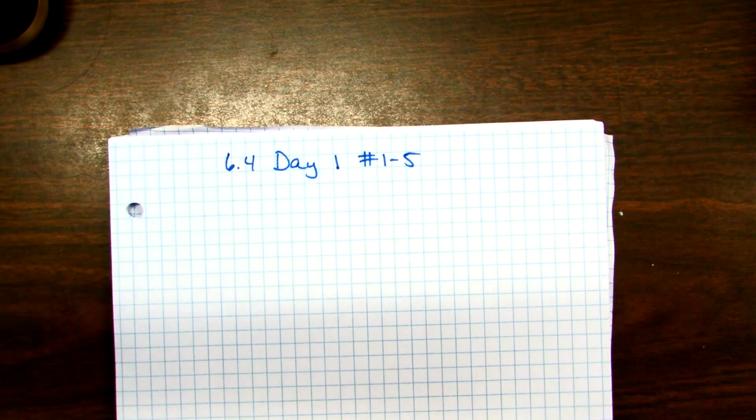Please, I'm begging you to label your paper. It's very hard to grade your packets when I have to look for stuff, and sometimes I just can't find it, and you might lose points because I can't find it, okay? But if you label it, I will flip through all your pages, but just label.